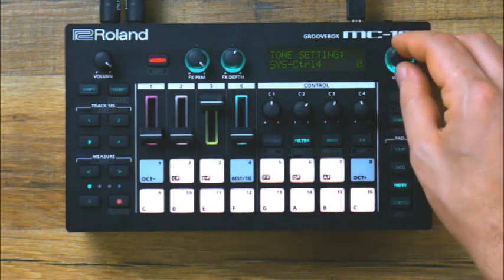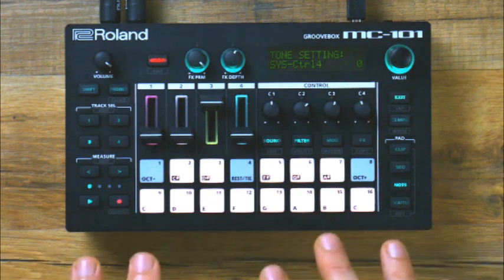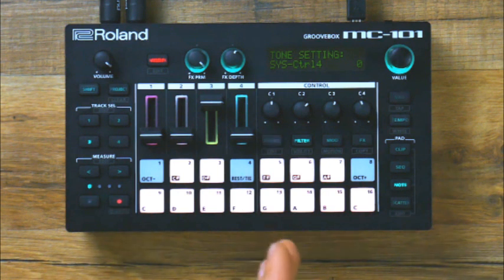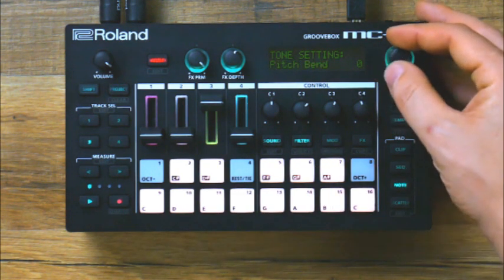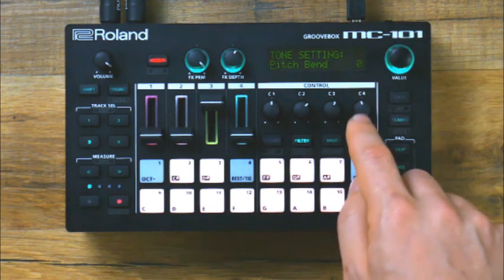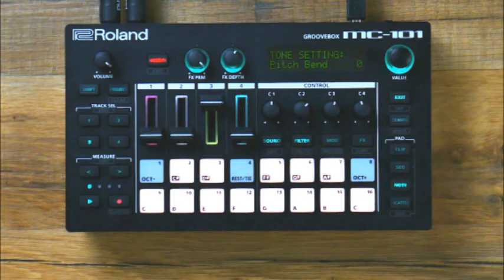So it's really something that you want to explore the sounds and not just go by what it sounds like when you first call it up, but using the system control options lets you kind of discover what the sound is capable of doing. It's a lot of fun to use, especially if you assign it to the control knobs as well. And then going forward, you have the pitch bend amount, which you can also attach to a knob to do manual pitch bending effects on the MC-101 without an external keyboard.